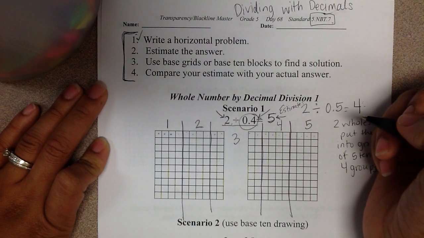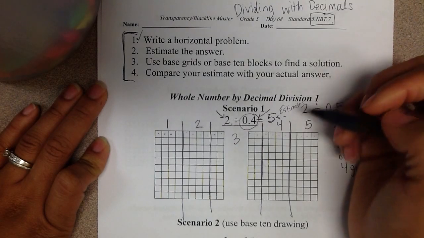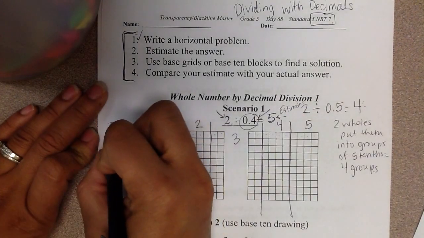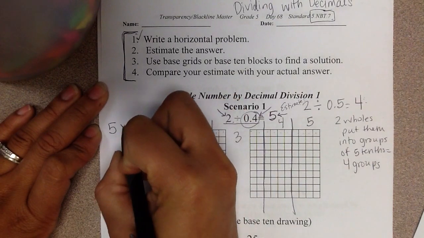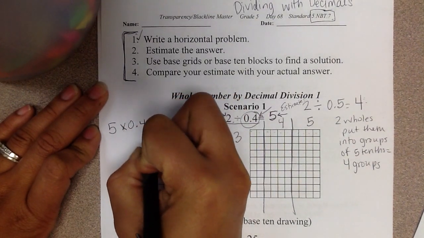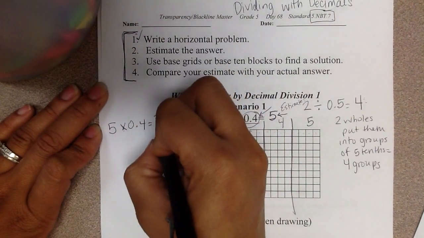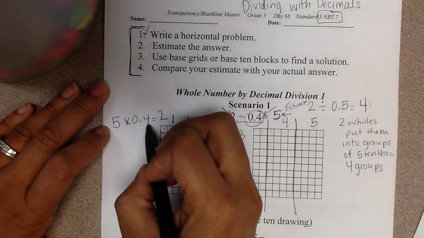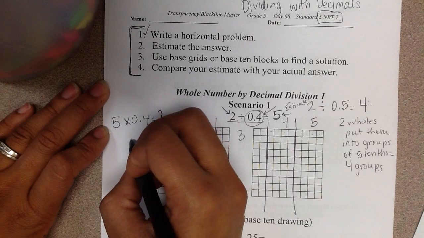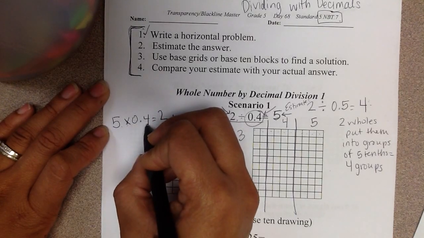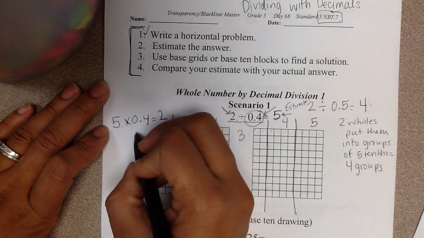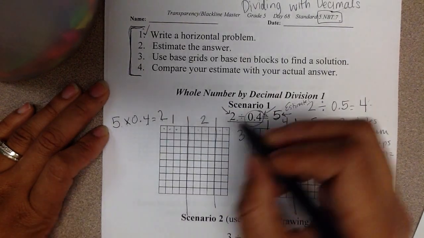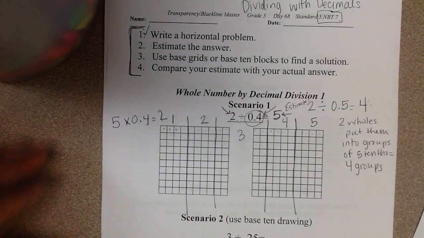How do I check my work? Okay. I could multiply. I could say 5 times 4/10, and that should equal 2 wholes. So if I multiply 5 times 4/10, that is 20/10, or the same thing as 2 wholes, so my answer is correct.